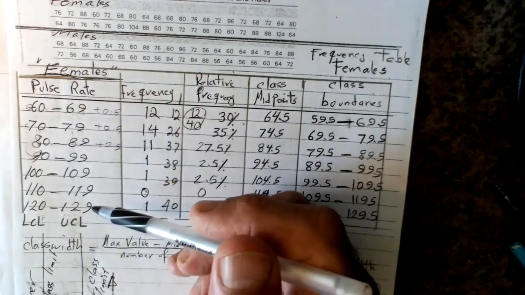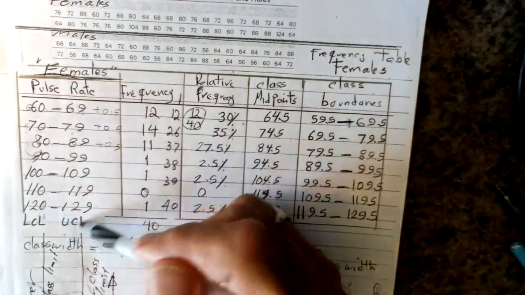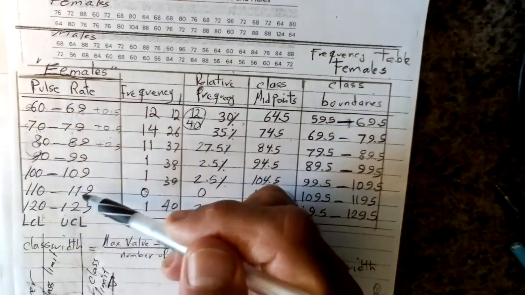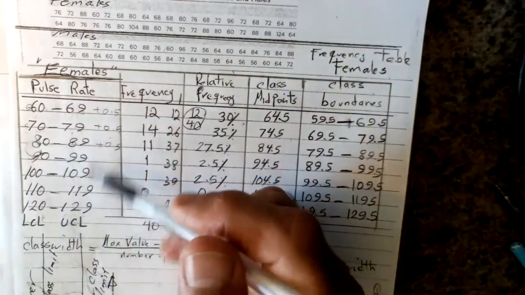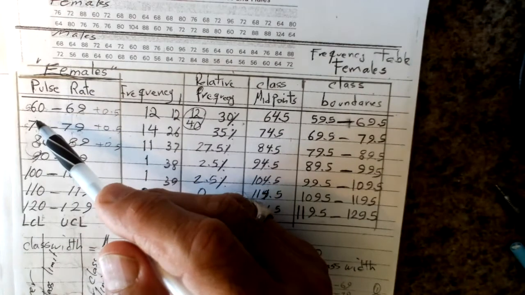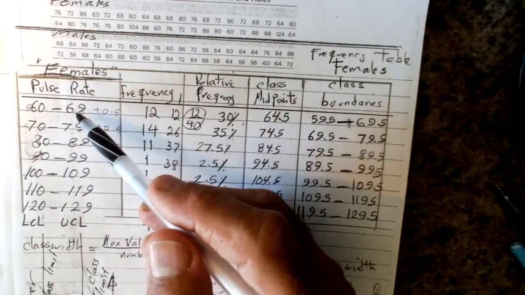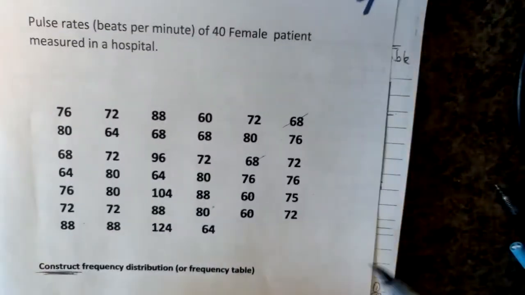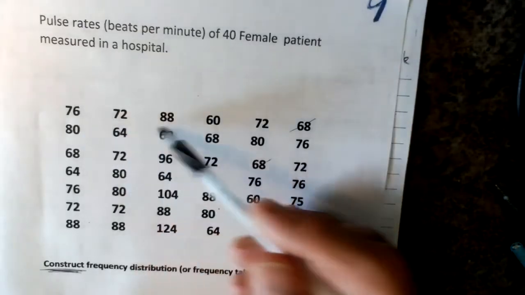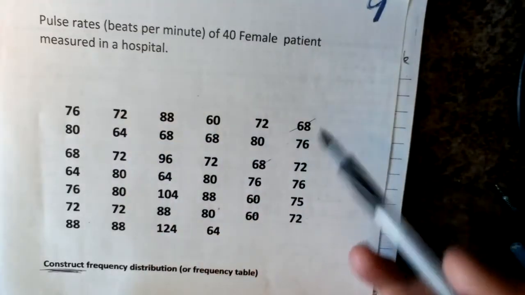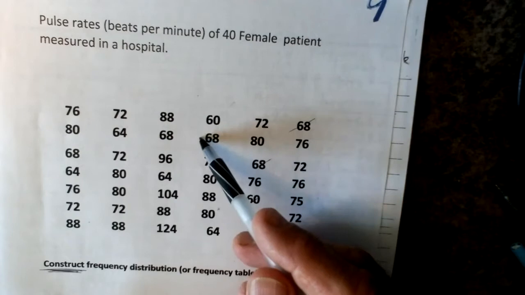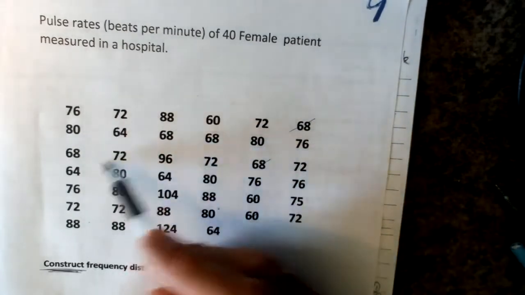Now, when you establish your first column, then you start tallying the numbers. Like, how many numbers are between 60 and 69? So you go through this table, you start counting how many numbers are between 60 and 69, and you draw a line so you don't repeat it again.